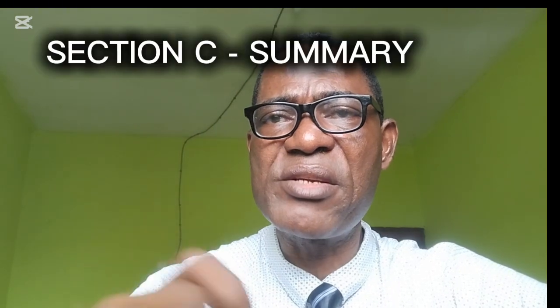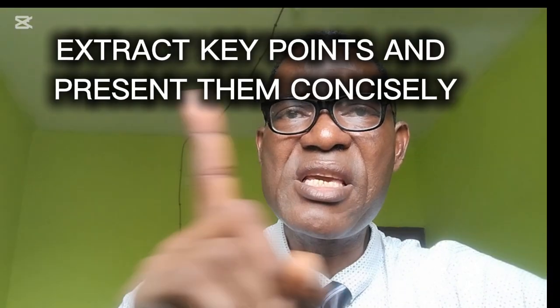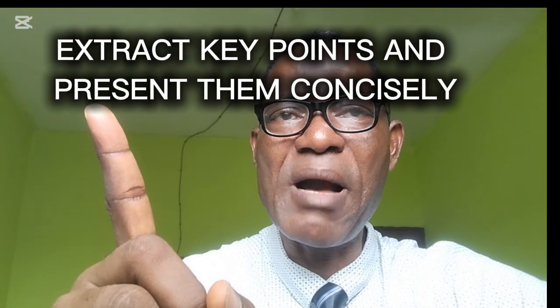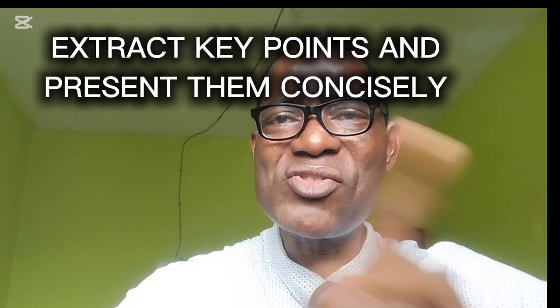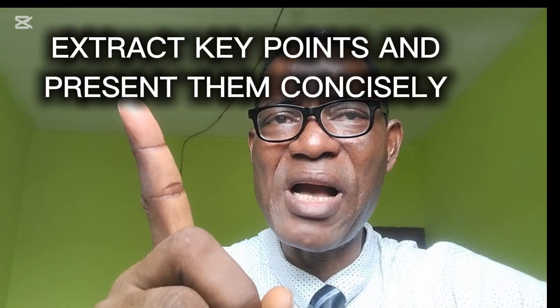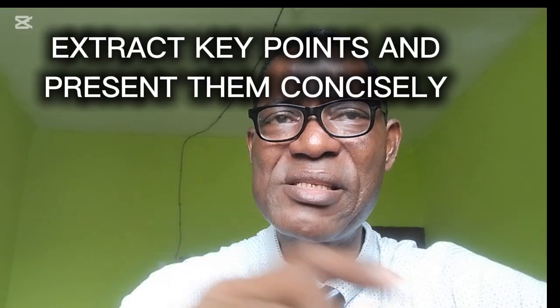That will make you go astray. Now we come to section C of paper 2. That is the summary section. Here, a passage is presented to candidates to extract key points and present them concisely. I repeat myself. This passage is given to you just to extract key points and present them concisely. That is it.